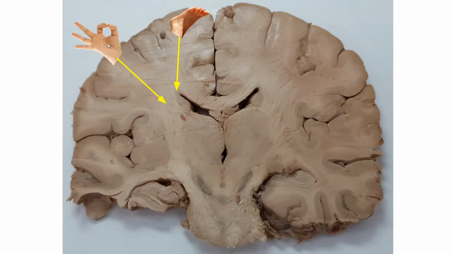Here, the hand area neurons and their axons do not encounter much interference from the lateral ventricles. They descend in the centrum semiovale, corona radiata, into the internal capsule over here. Seen here is the continuation of the internal capsule with the cerebral peduncles, crus cerebri.